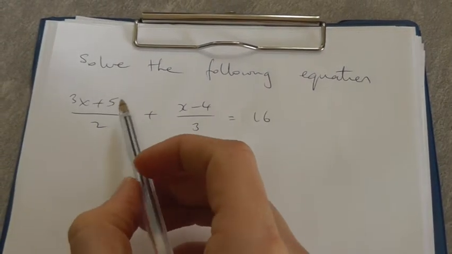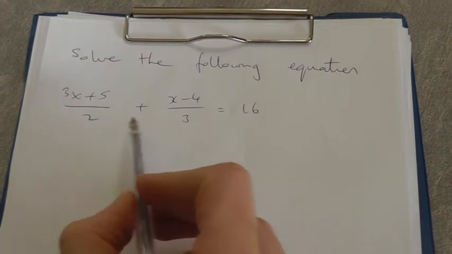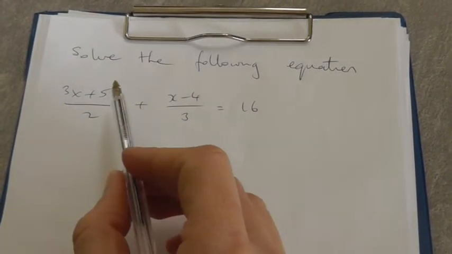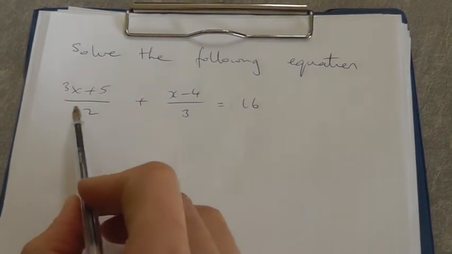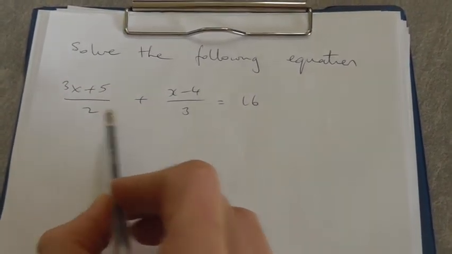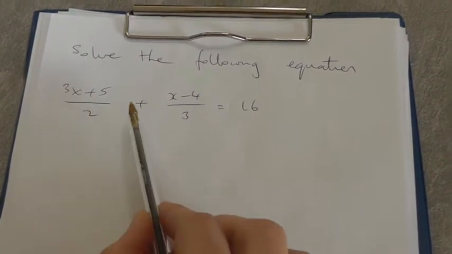Now guys, today we're going to look to solve the following equation, and we can see it's an algebraic equation. So if I'm going to solve it, I need to get x on its own or find what x is. So our objective in this question will be to isolate x. First thing I can see is I have two fractions, and I want to eliminate these fractions.